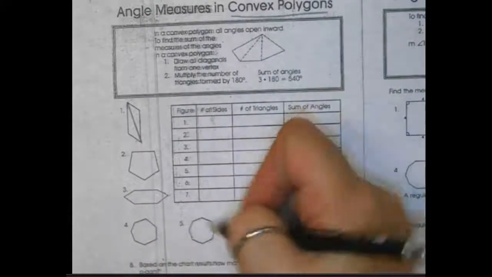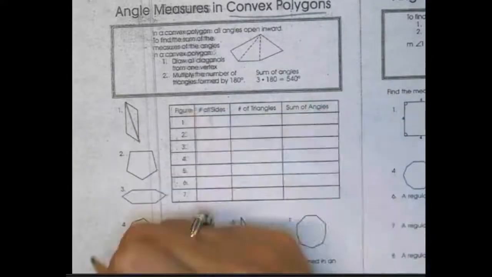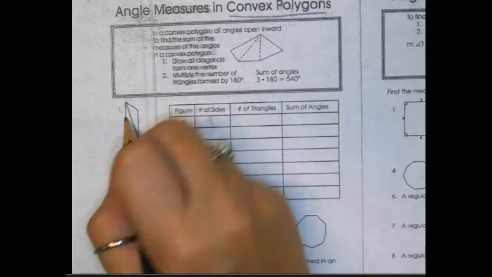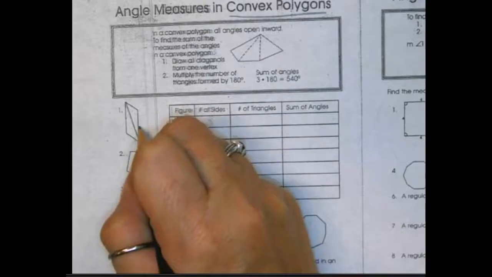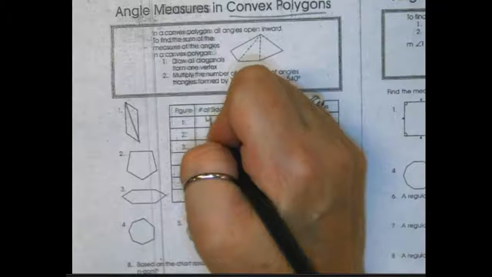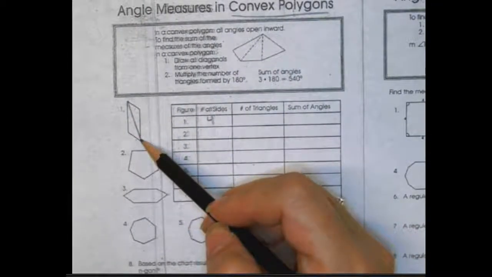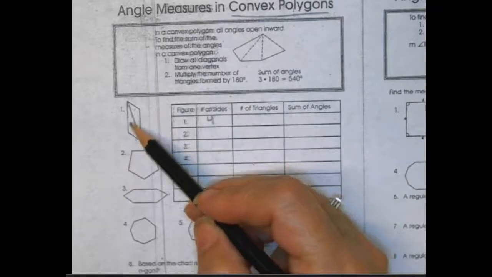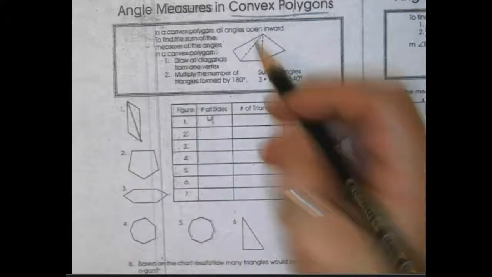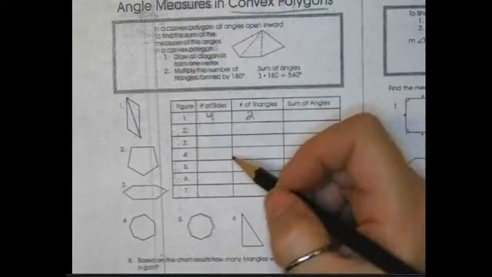So in this little box here, we're going to write down some information. First, the number of sides. For figure 1, I have 1 side, 2 sides, 3 sides, 4 sides. And after I connected all the vertices that I could to create new triangles, I created two triangles. Okay, so for now, that's what we're going to start with.